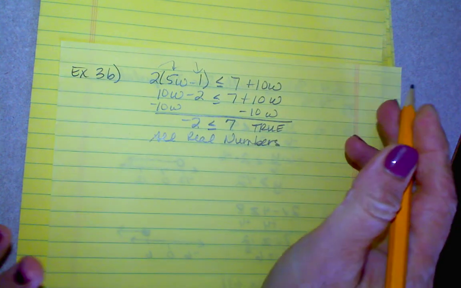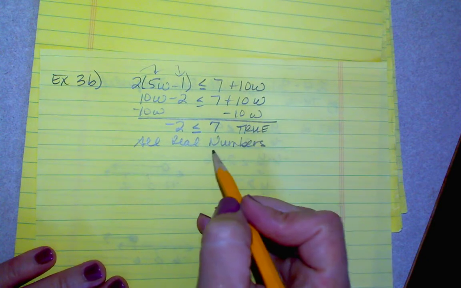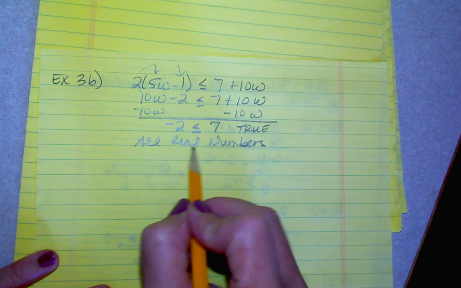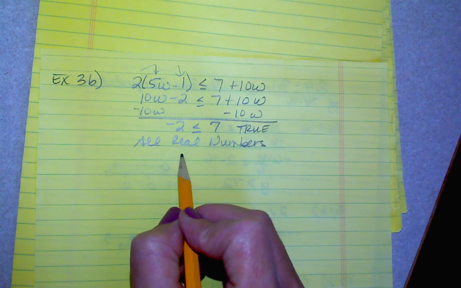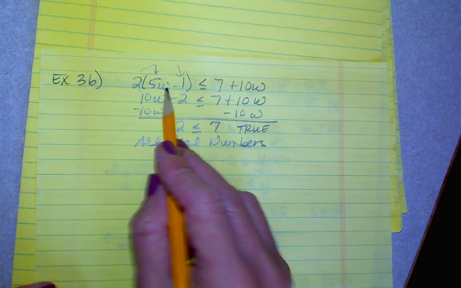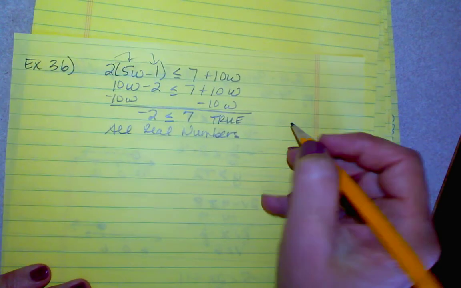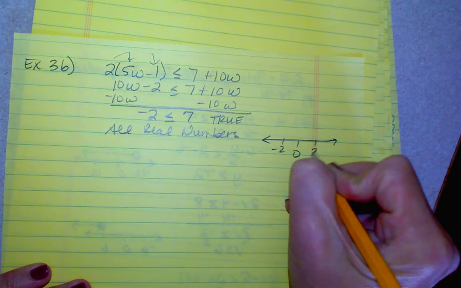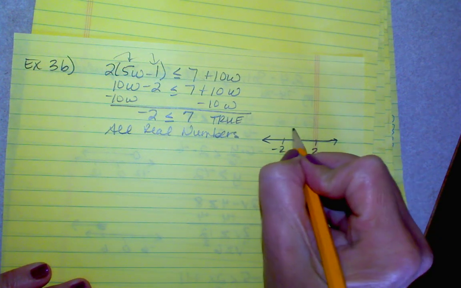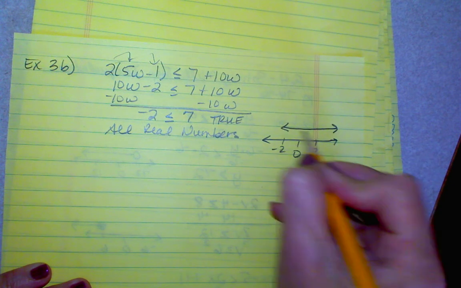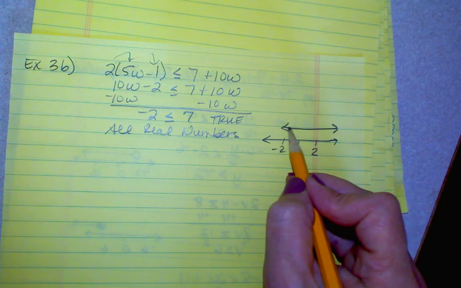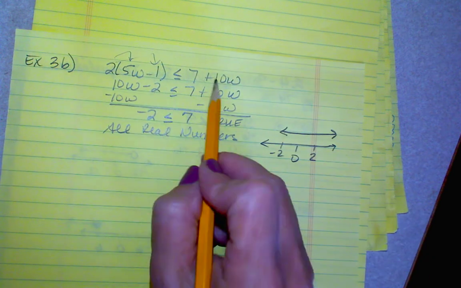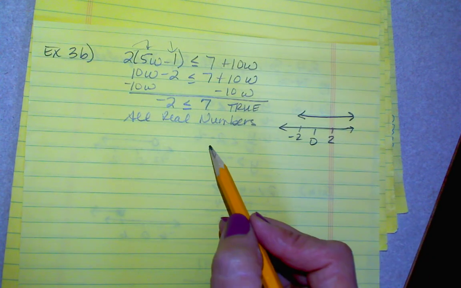Can't say identity like we did in the equations. You cannot use the word identity because they're not identical on both sides. But all real numbers means every single number that you know right now is a solution to this inequality. And here's how you're going to graph it. Put whatever numbers you want to put here, put 0, but you are going to have a line with arrows going in both directions, meaning any number you choose to put in for w will make that statement true.